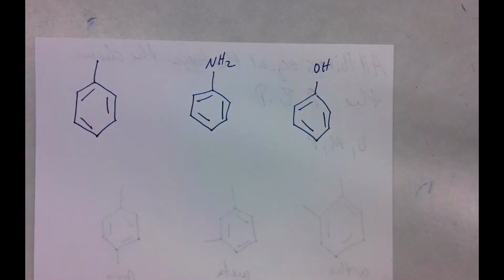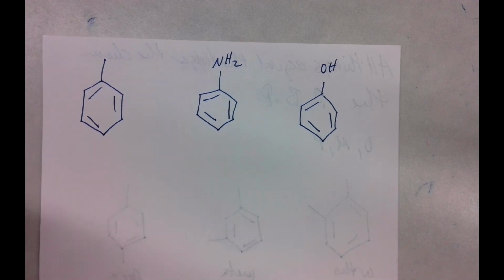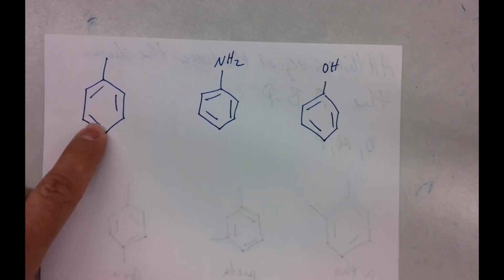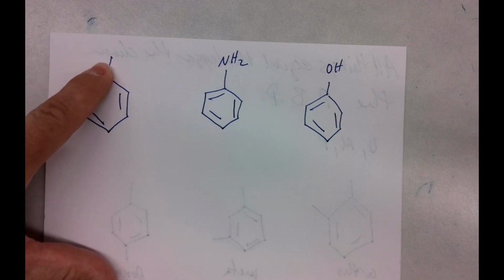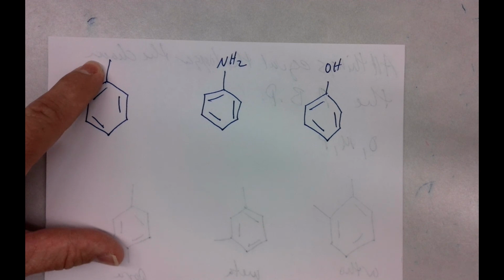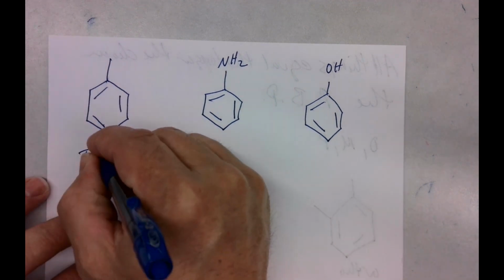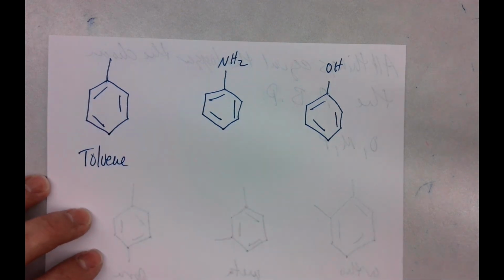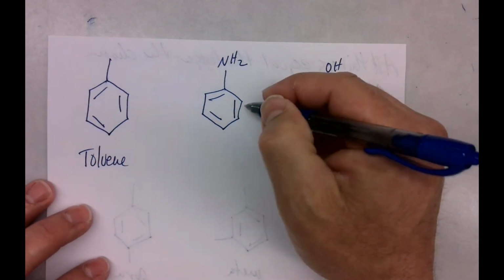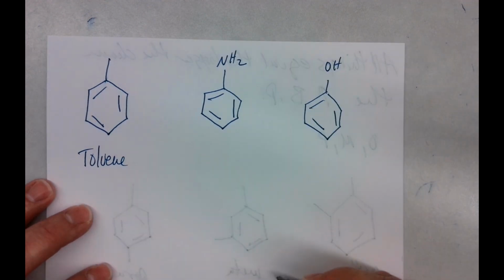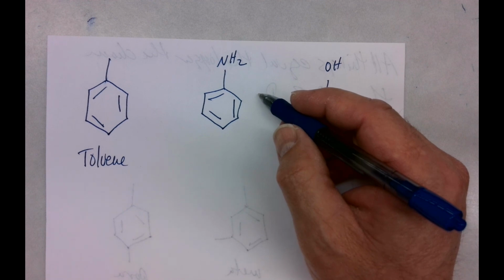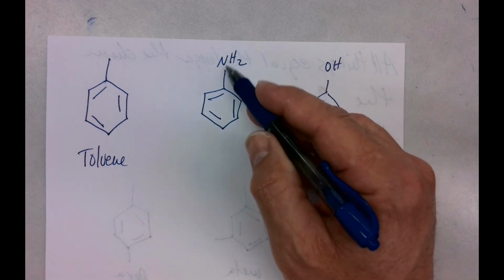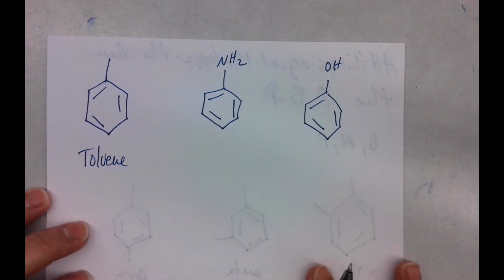Now, and remember this is only for benzenes, if I have a benzene ring that's got a methyl group on it, because now it's just a methyl branch, right? This would be 1-methylbenzene, right? It has a given name called toluene. Okay? This one has an NH2 group on it, which back last chapter would make this an amine, right?